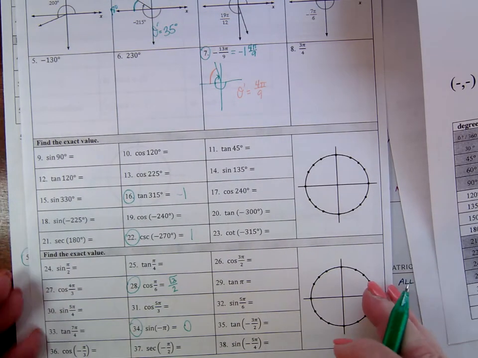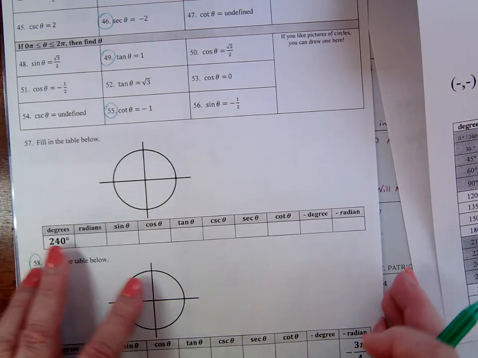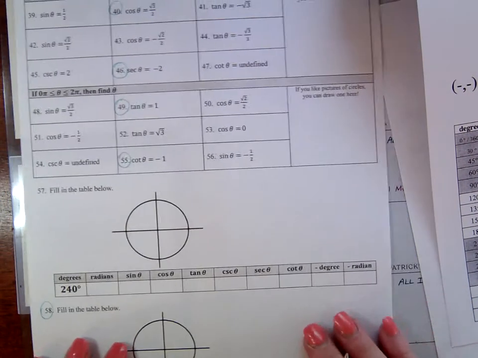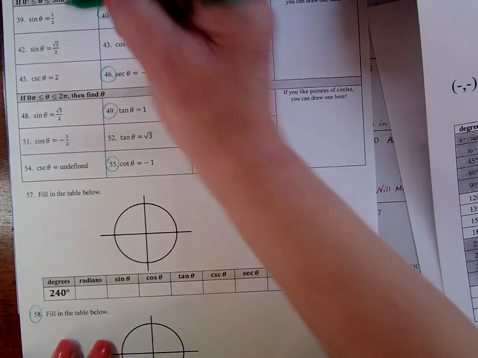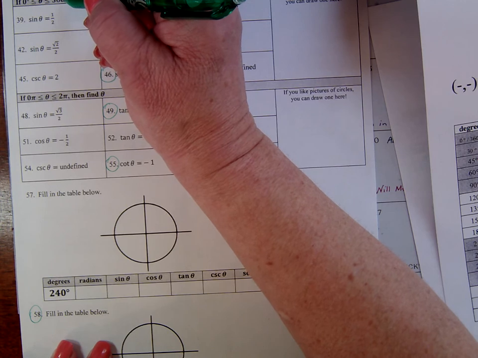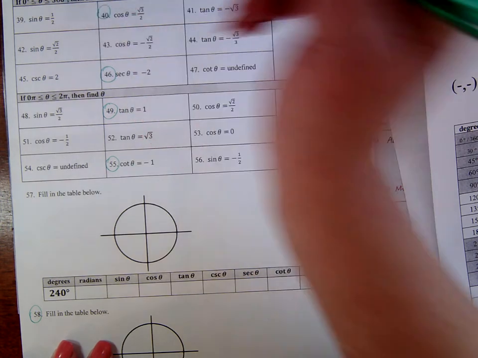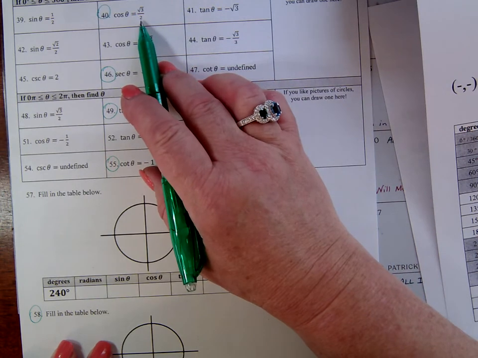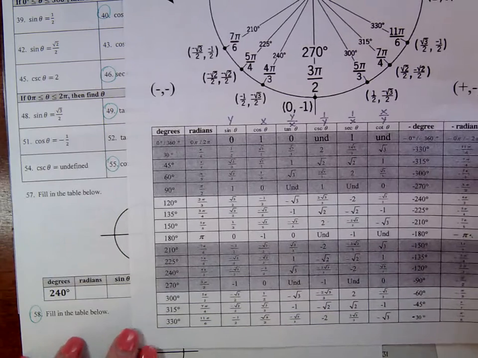If I flip to the second page, number 40, now they're going to change it up for you a little bit. Number 40, they're saying, all right, what angle has this? So look at what the directions say. See, it's between 0 and 360. They want me to give angle measures in degrees. So I want to know, where is the cosine square root of 3 over 2? I'm going to go back to my handy dandy chart, and I'm going to look at cosine being the square root of 3 over 2.